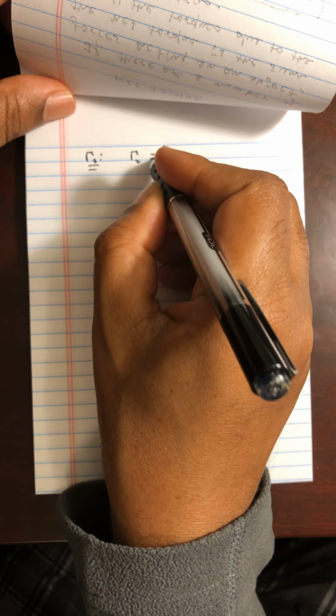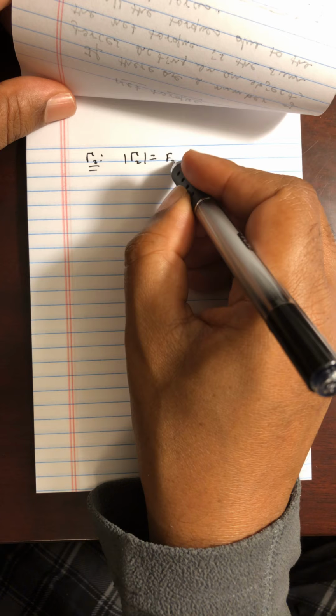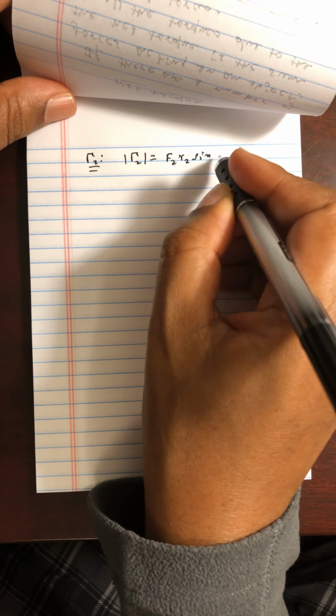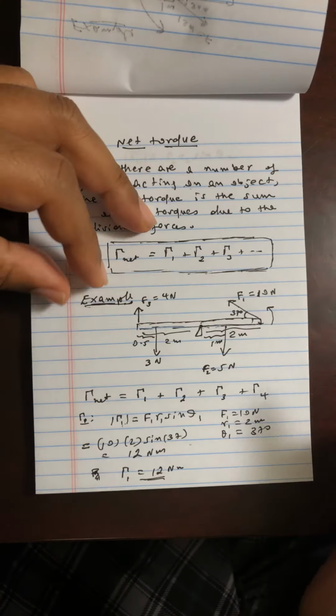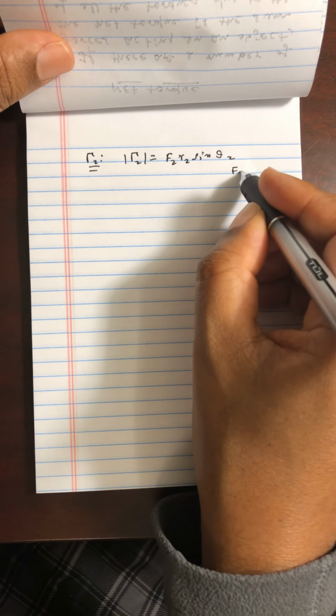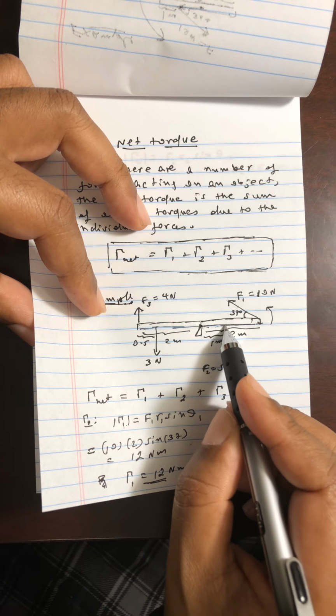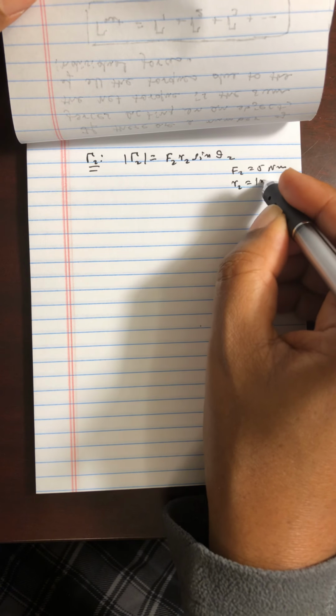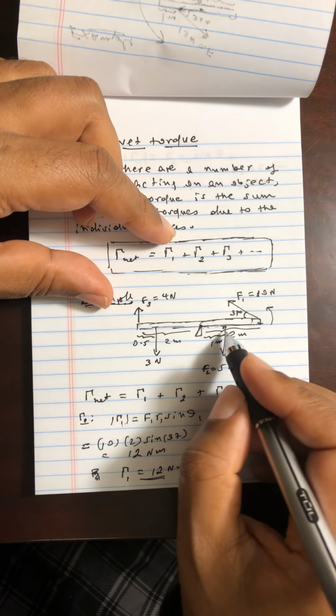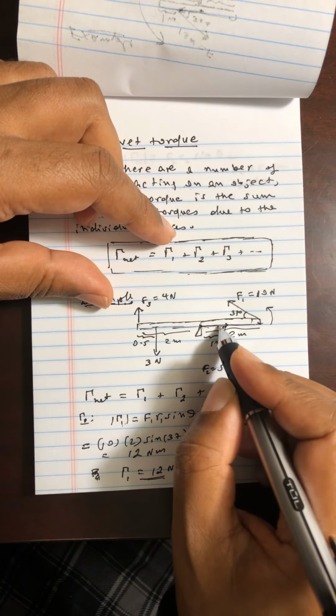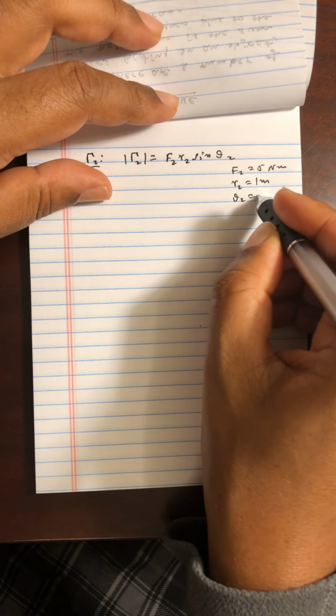The absolute value of tau 2 is F2 R2 sine theta 2. This is F2, its magnitude is 5 newtons. Its distance is 1 meter, the distance between the pivot and the point of application of force. So R2 equals 1 meter. How about the angle? This is a position vector, this is a force, they're perpendicular to each other. So the angle is 90 degrees, theta 2 is 90 degrees.